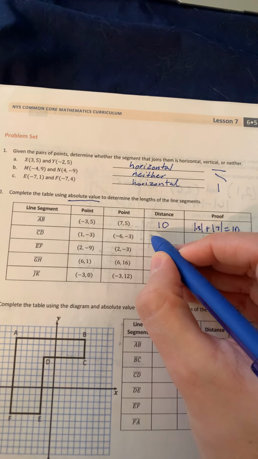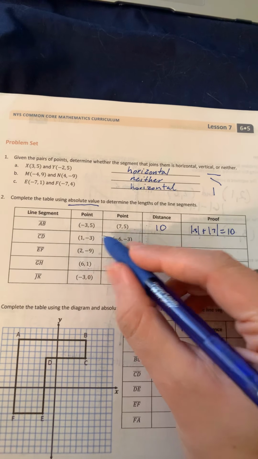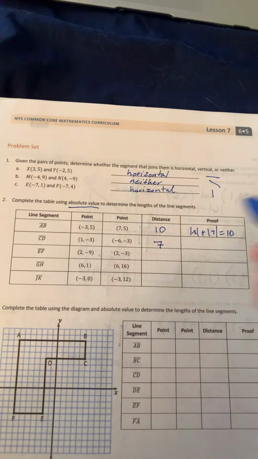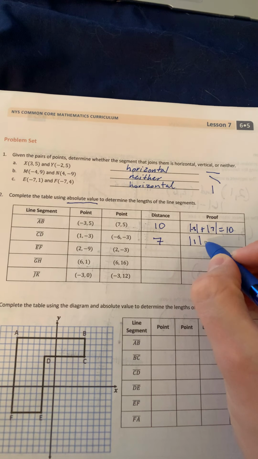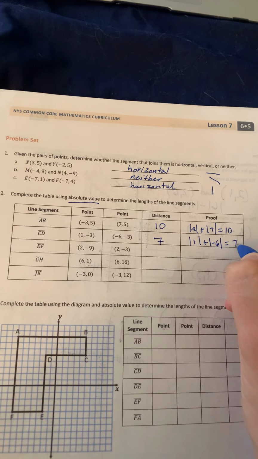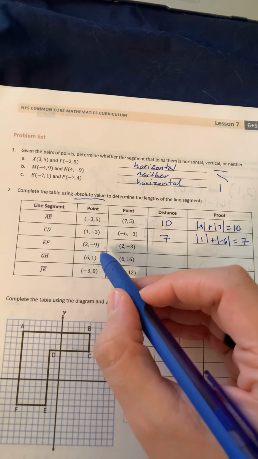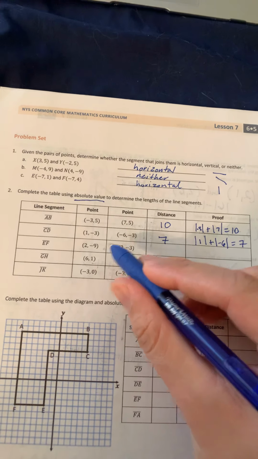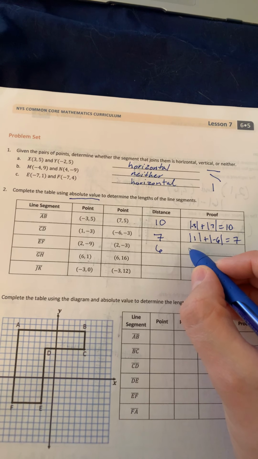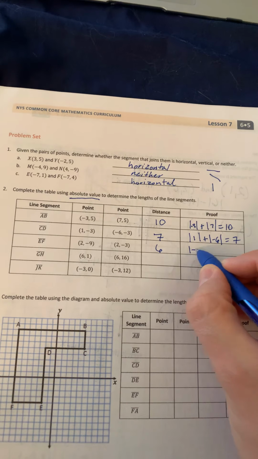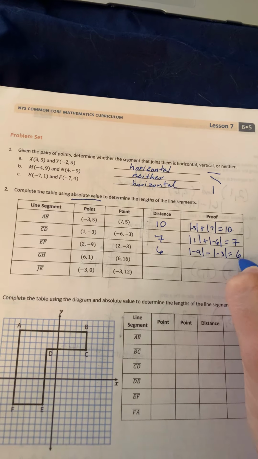This one, the y's stay the same, but the x's change. So the distance is 7. Think about it as a number line, like I've mentioned. It's saying the absolute value of 1 plus the absolute value of -6, which is 7. Following one, x's change, y's stay the same. The distance is 6. So the absolute value of -9 minus the absolute value of -3, which is 6.